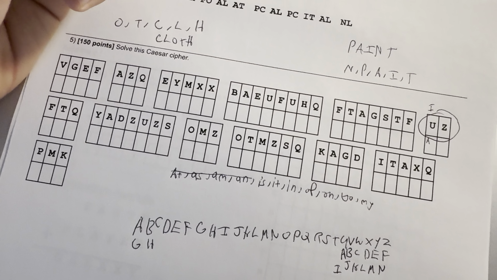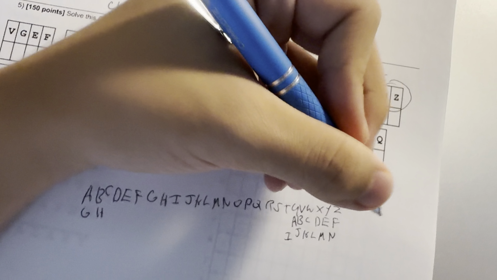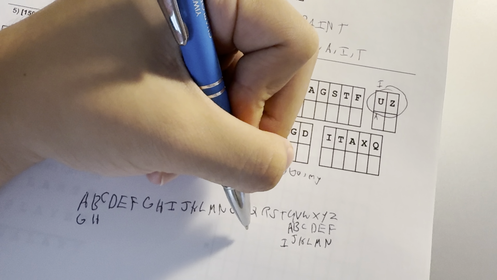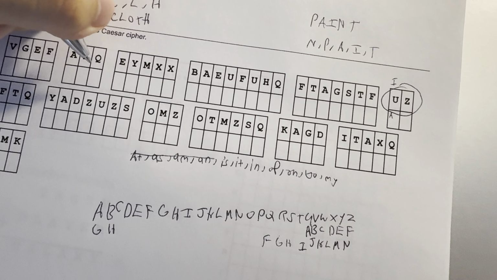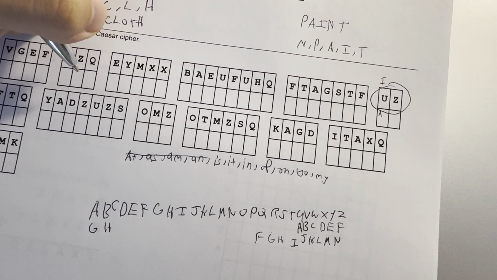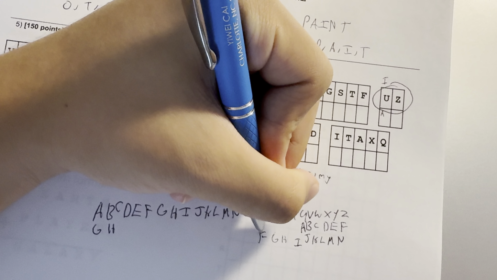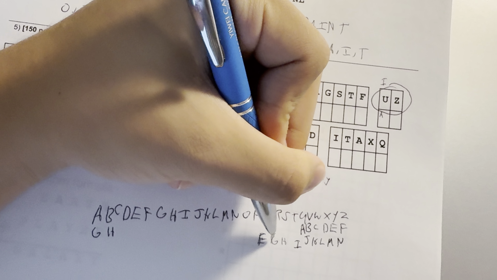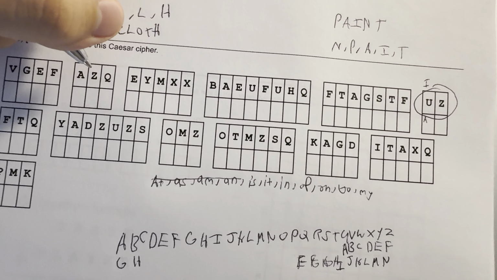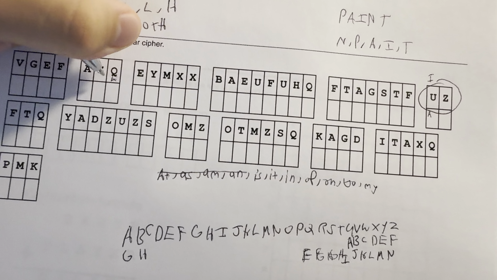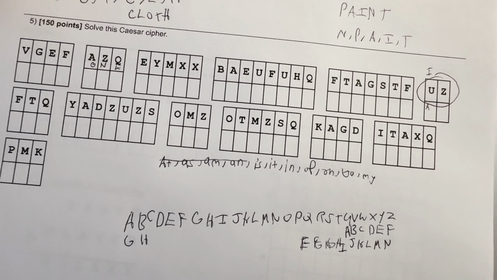So let's test on A, Z, Q instead. This one's E, F, G, H. So this would be E, this would be N, and then A would be G. You'll notice that this is wrong.